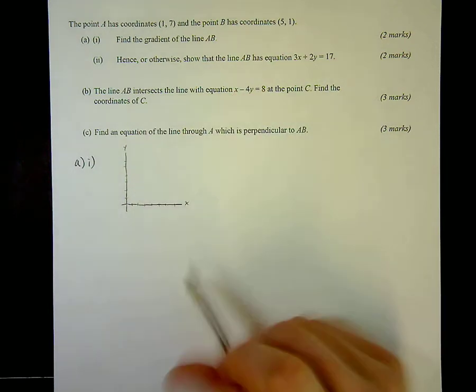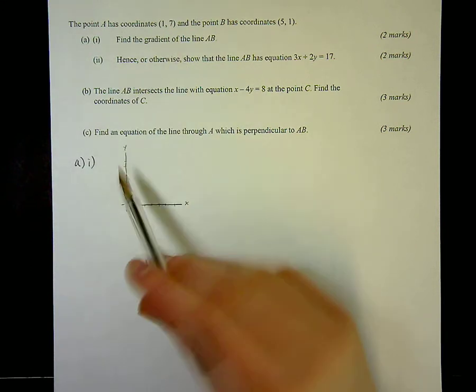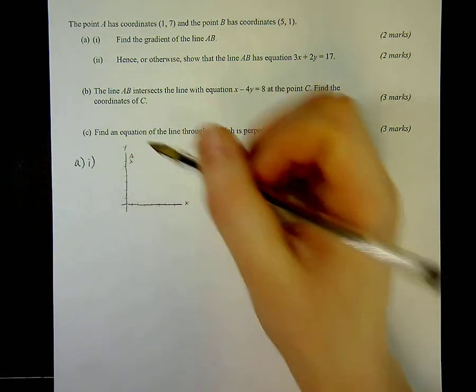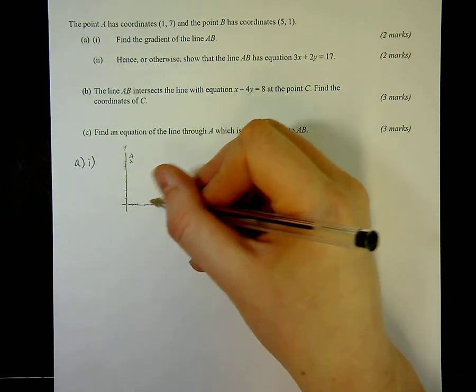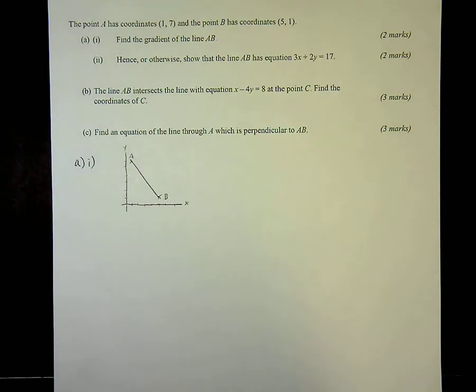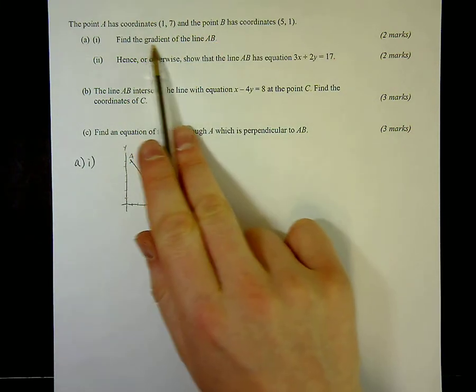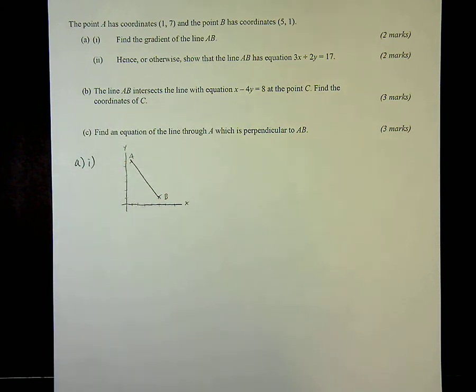y and x. Coordinate 1, 7 is point A, so that's A, and B is at 5, 1, so B there. And if I just draw a line between those two, I can see straight away that the gradient I'm looking for is going to be negative. It's sloping downwards from left to right, so I must get a negative answer for this. That'll hopefully stop me making these silly mistakes.